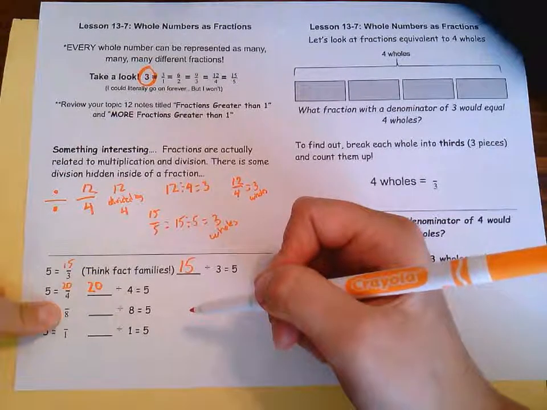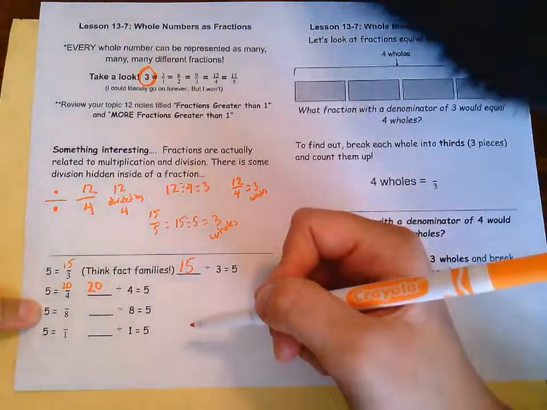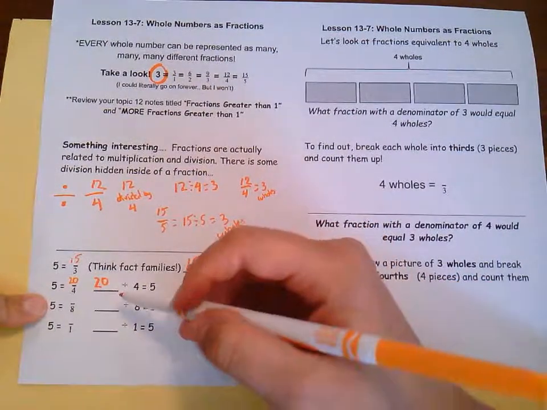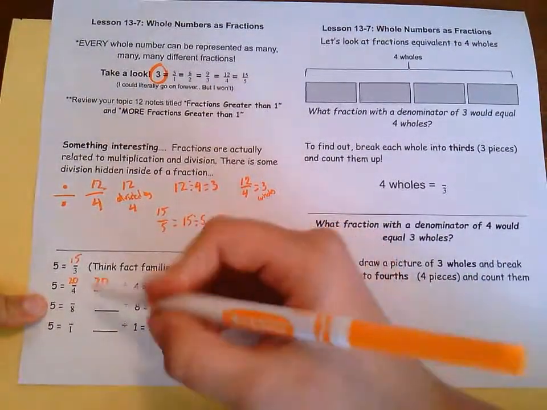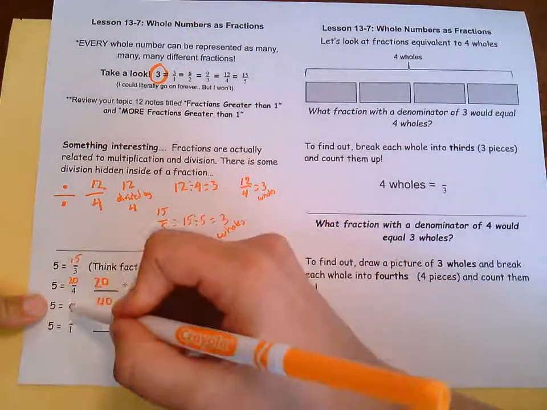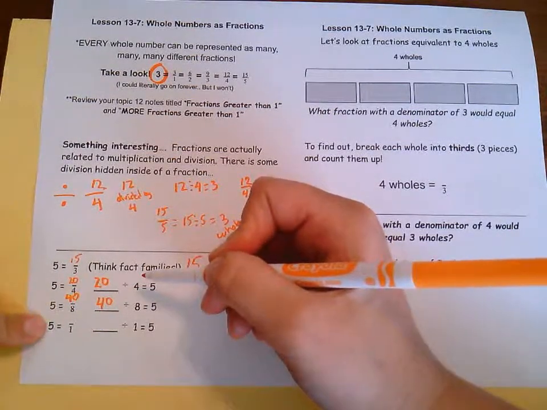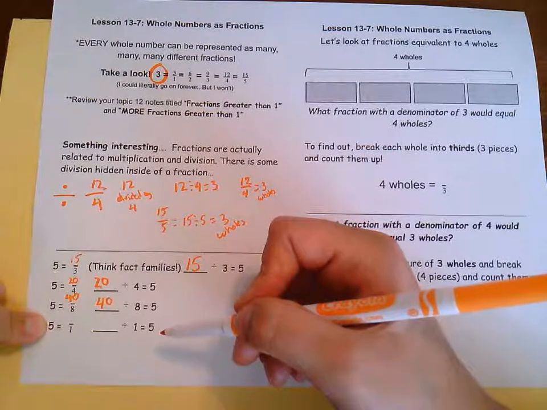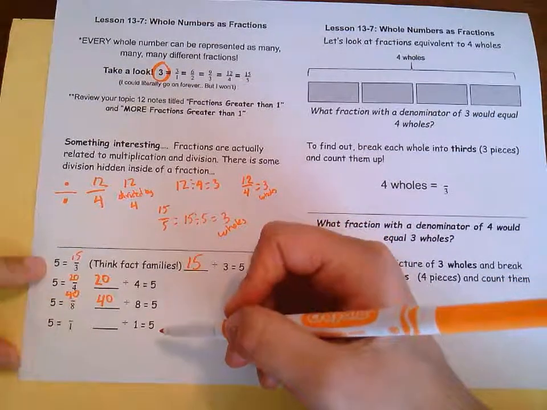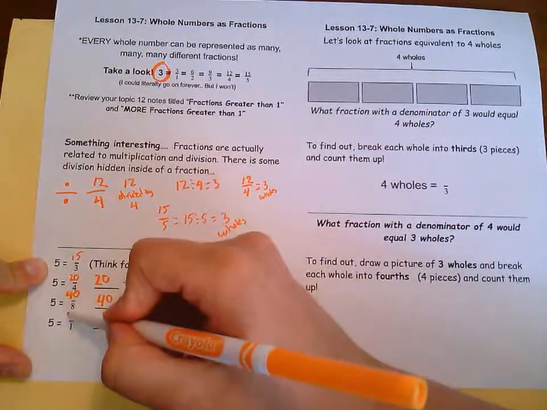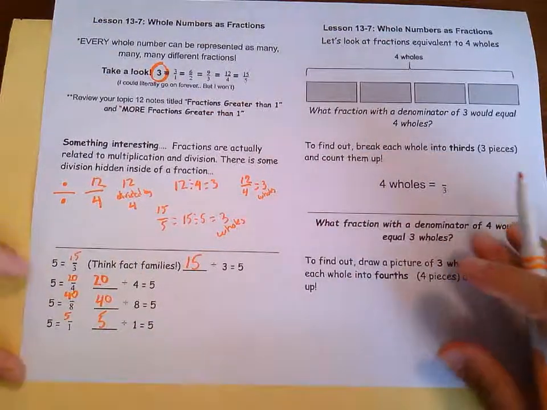How many eighths would we need to make 5 wholes? I can think, what number divided by 8 would be 5, and that would be 40. So 40 eighths is the exact same amount as 5 wholes. And how many wholes would that be? 5 divided by 1 would give me 5. So 5 over 1 here.